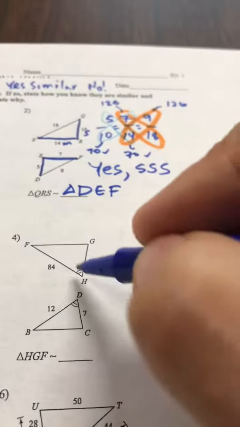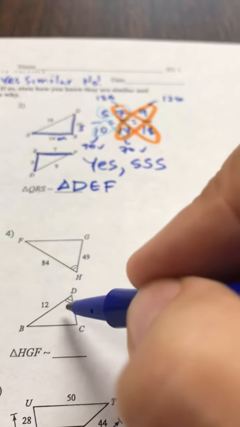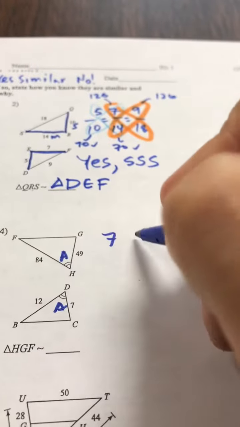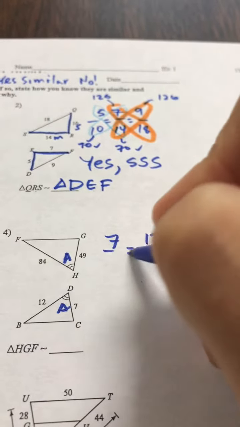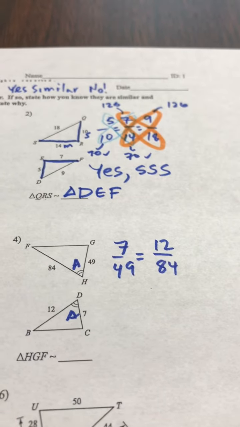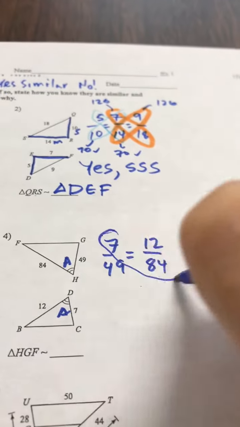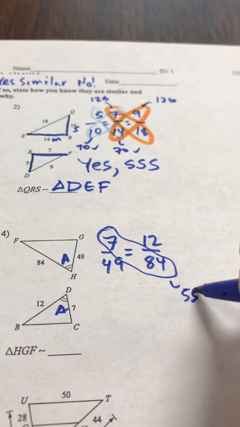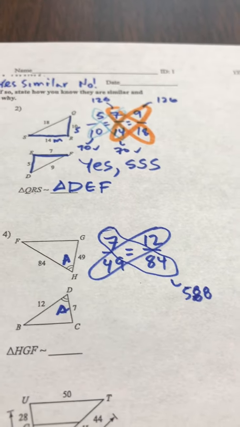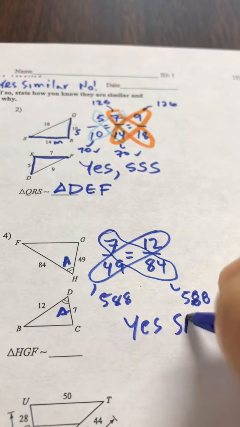Question 4. This looks like it might spell SAS, maybe, because I have an angle that's a match. And let's just order them least to greatest. So 7, 12, 49, 84. Let's cross multiply. So these would make 588. Okay, so that's yes because of SAS.